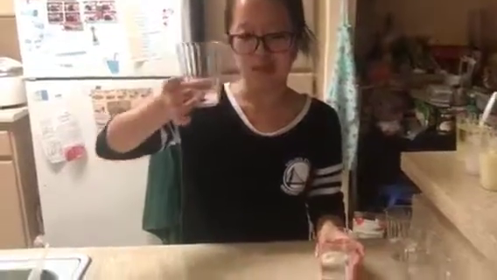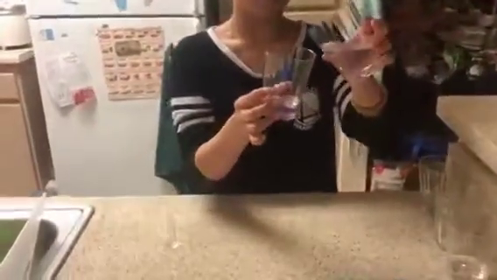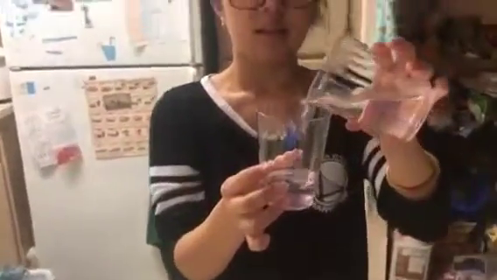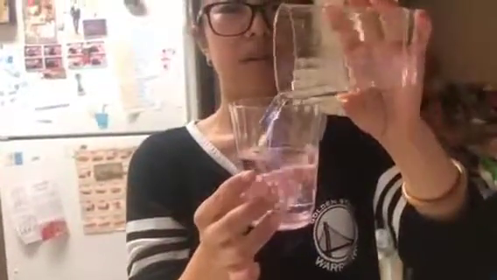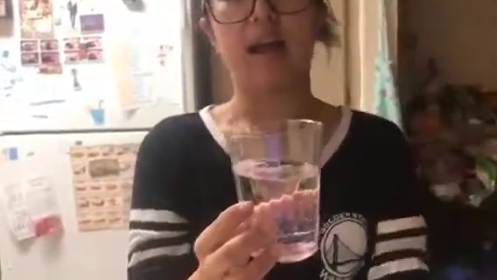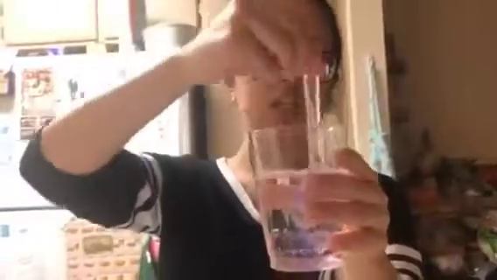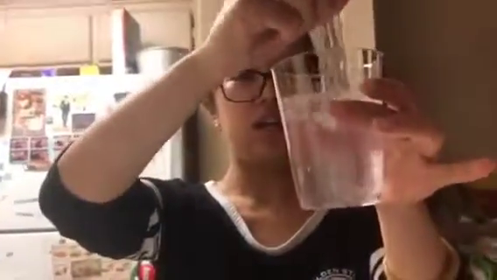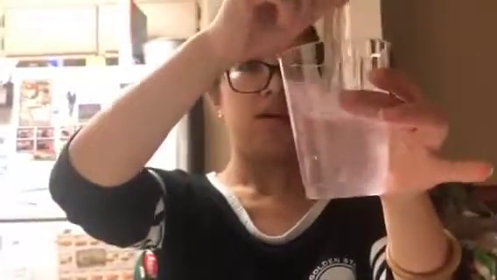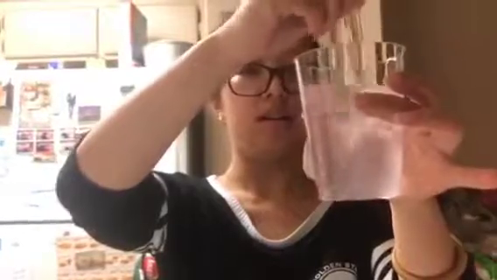And lastly, we have our cup number 4, which is some soap. So I'm going to slowly pour the water into the soap. And you guys are going to give it a good stir. Whoa, awesome. Look, it kind of looks like a tornado when you stir it like that. Awesome.